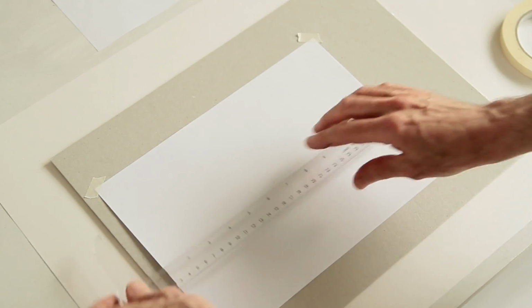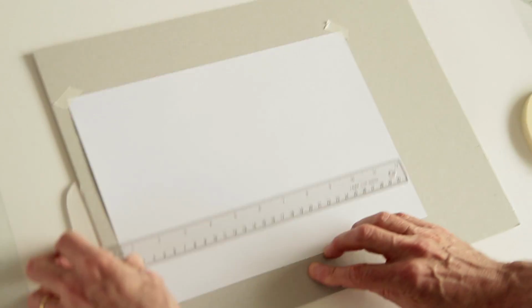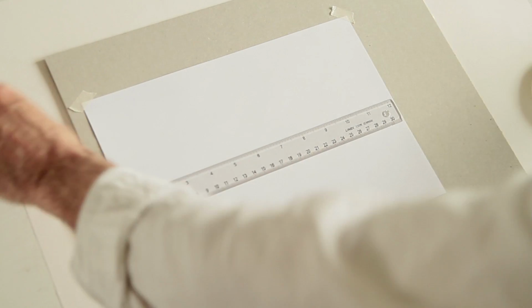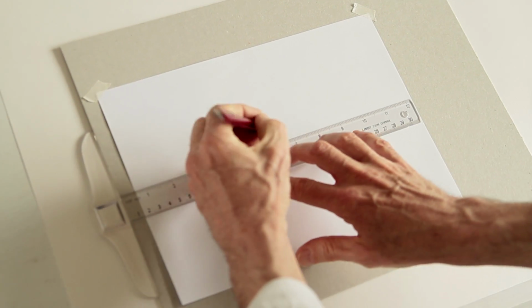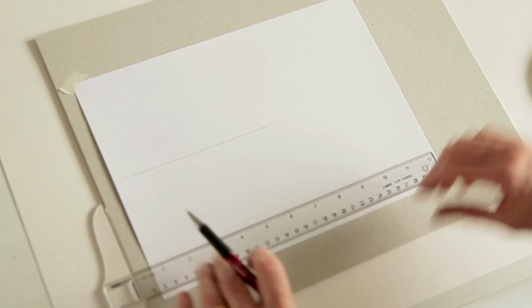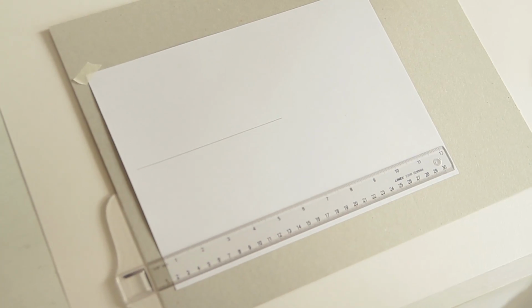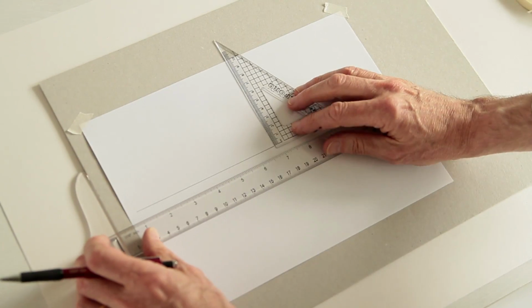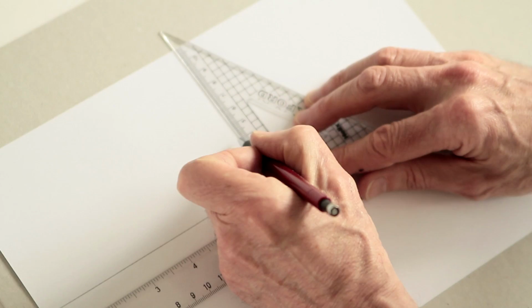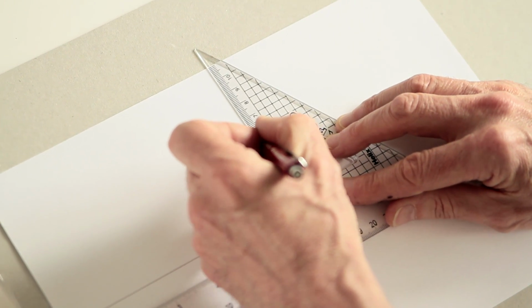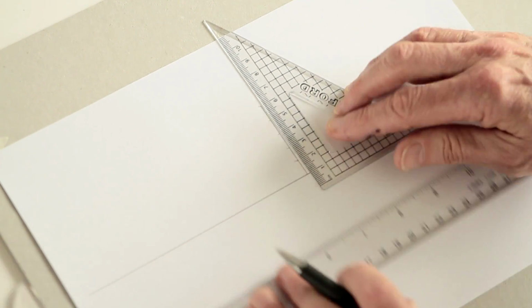So we combine this for our horizontal lines. So we can make perfect horizontal lines. We can use set squares with them to make measured vertical lines. And we can start to build perfect vertical lines.